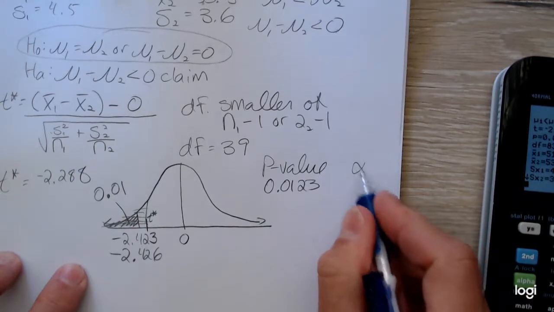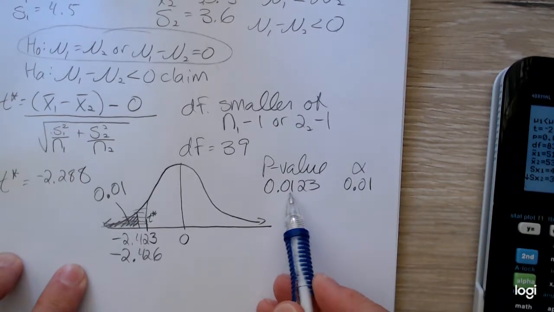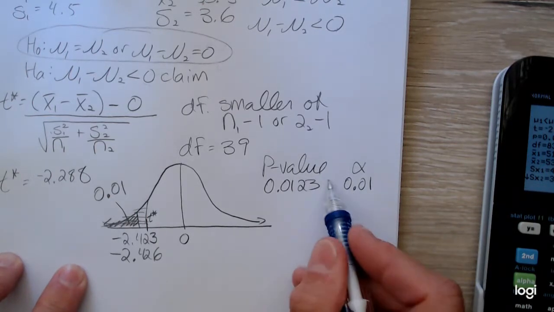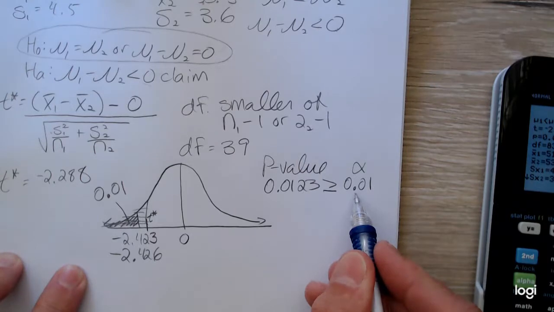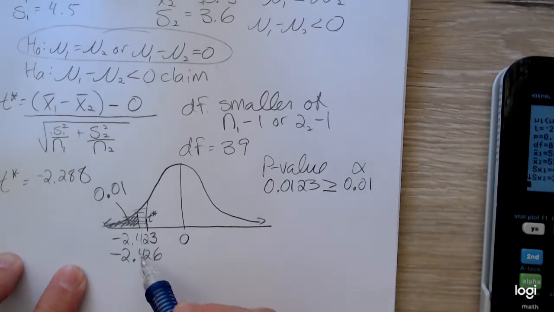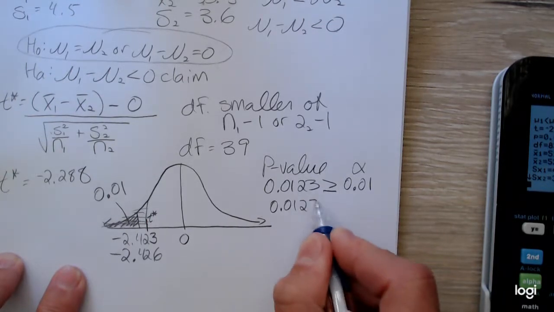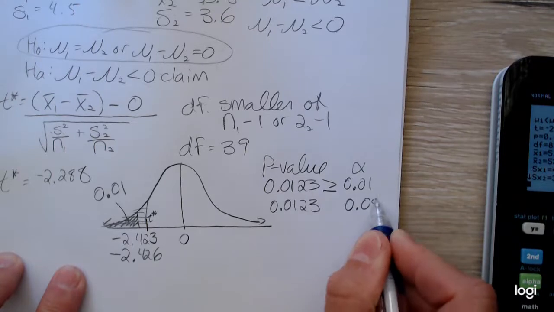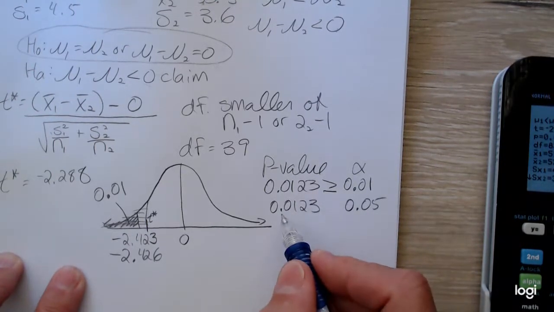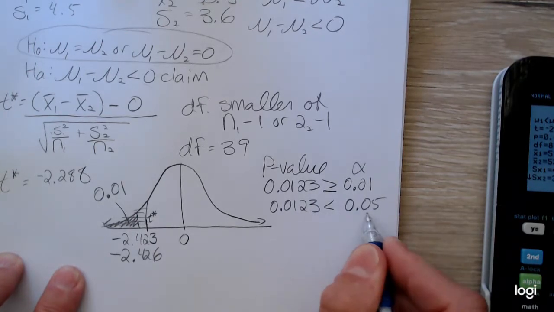And comparing that to our level of significance, 0.0123 is just a smidge greater than 0.01. So the decision would be to fail to reject the null, which is the conclusion we came to with the critical value method. But if we changed our level of significance to 0.05, the more common level of significance, our decision would now change. 0.0123 is less than 0.05.